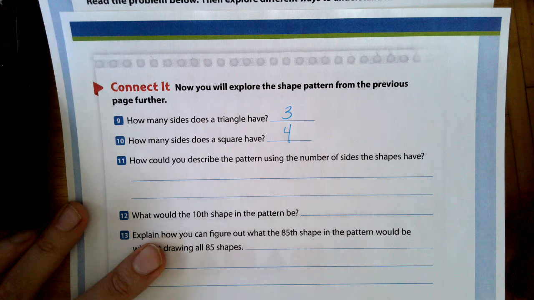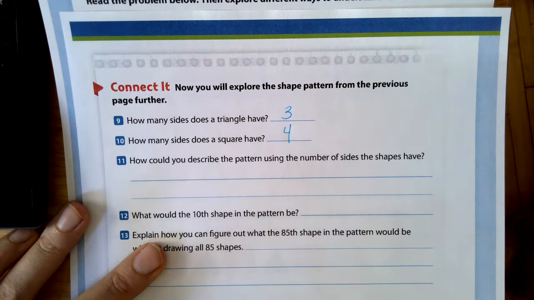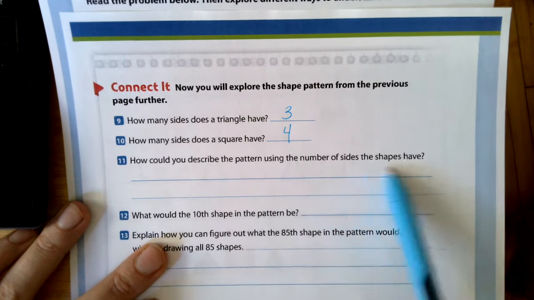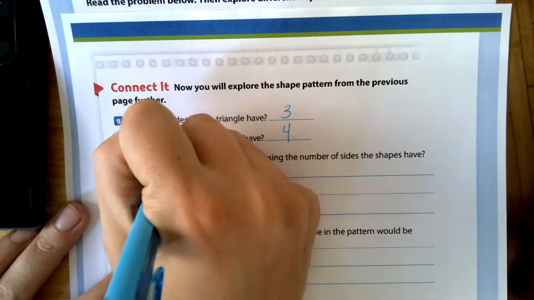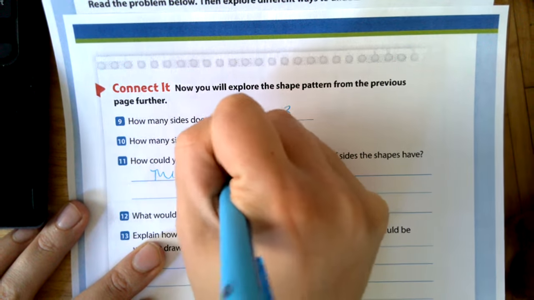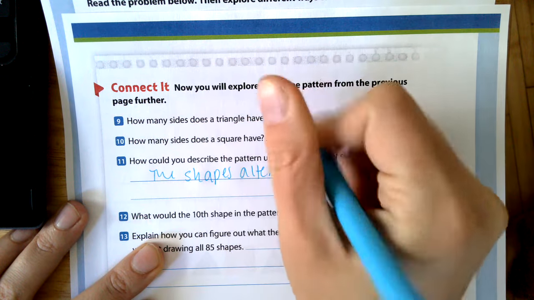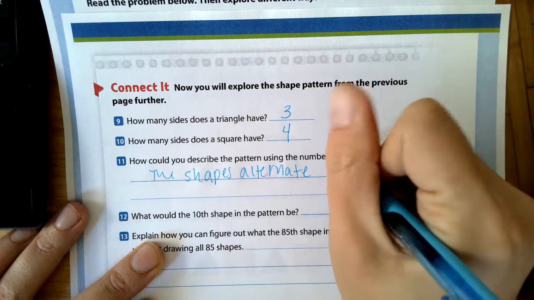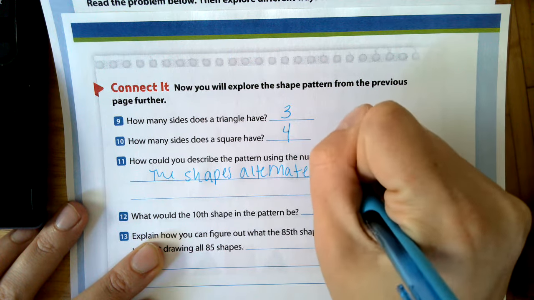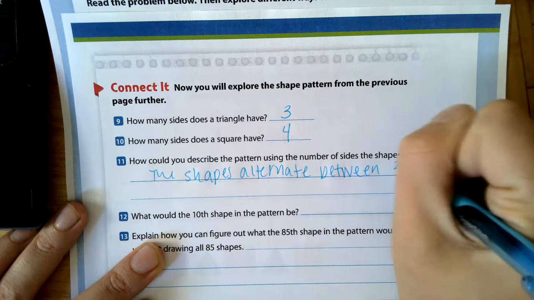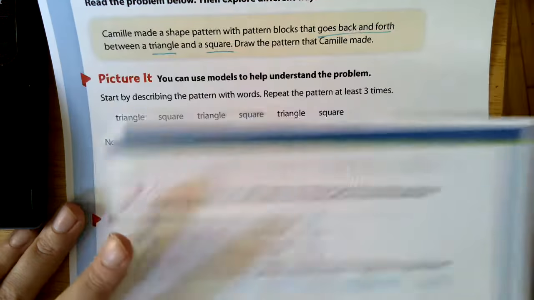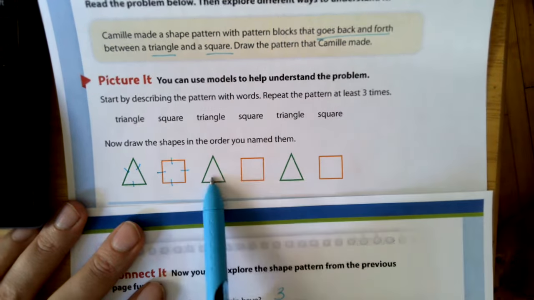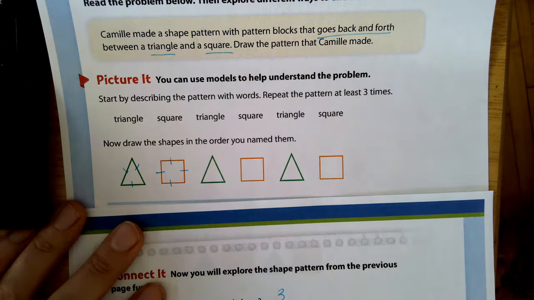Now, how could you describe the pattern using the number of sides the shape has? Right? So when we go through it, we're looking, and based on the number of sides, we can say that the shapes alternate between 3 and 4 sides, meaning they go back and forth between 3 and 4 sides, right? So if we look at the picture, 3, 4, 3, 4, 3, 4.